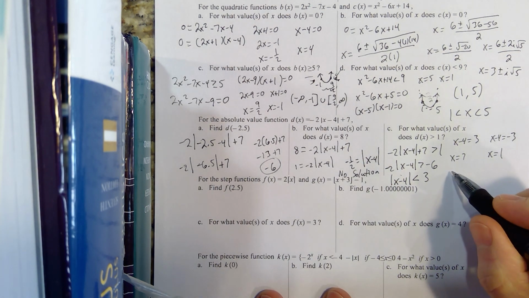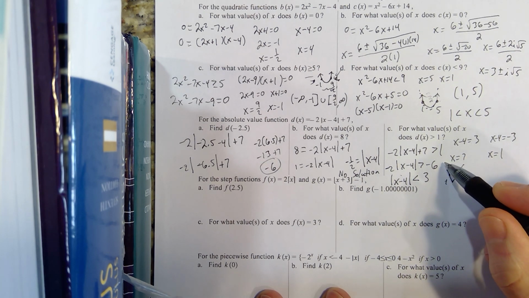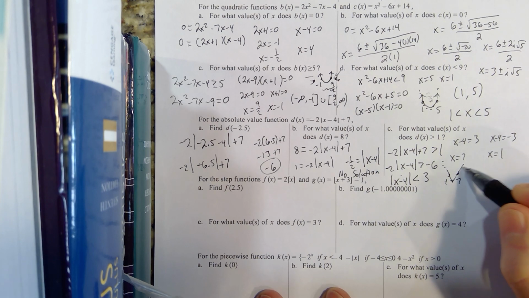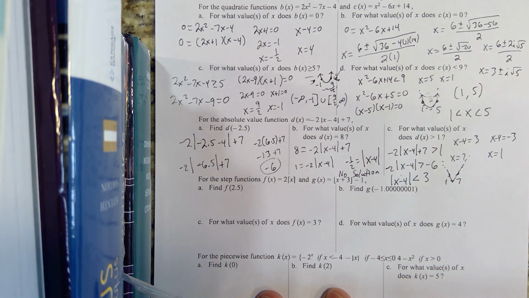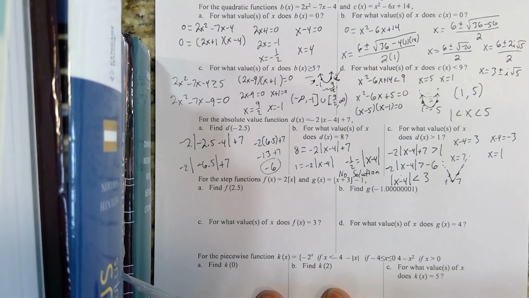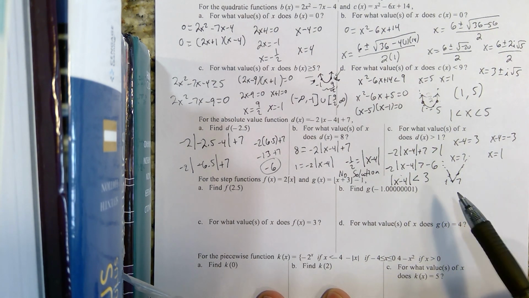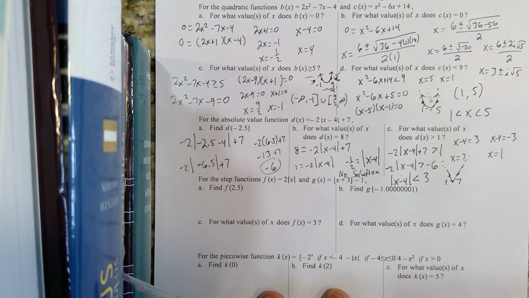So I now have a V-shaped graph, and my zeros are at 1 and 7. Oh, I'm sorry, I did it again. This should be a dotted graph because the boundary is not included. Okay, so go back to your original problem and try a value like 0 and see if 0 works.